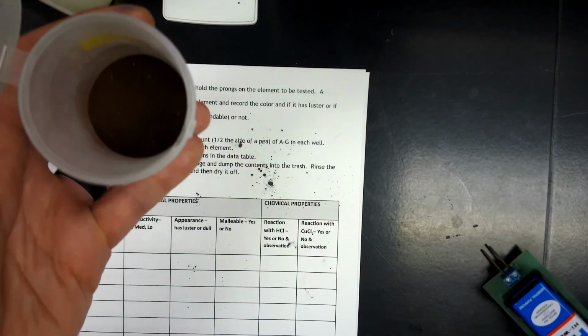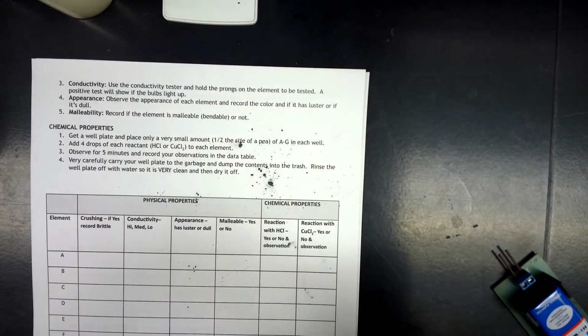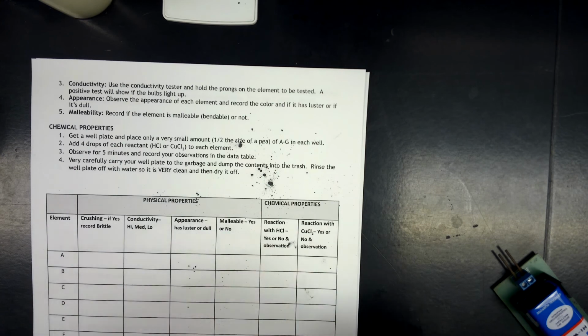So that's what we got going on in this one. We'll look for video number 2 for those chemical properties.